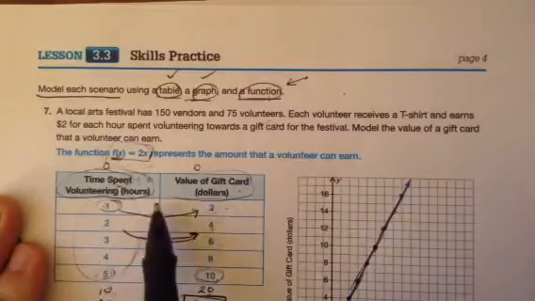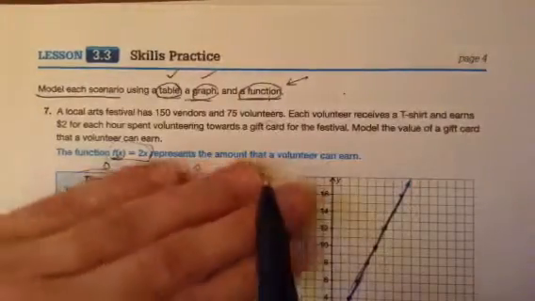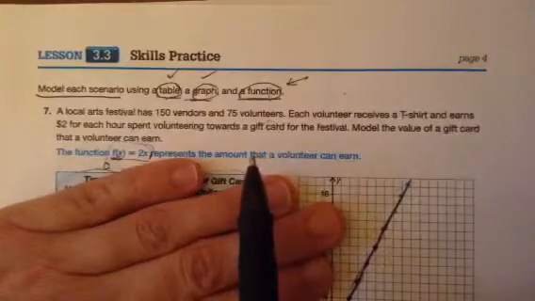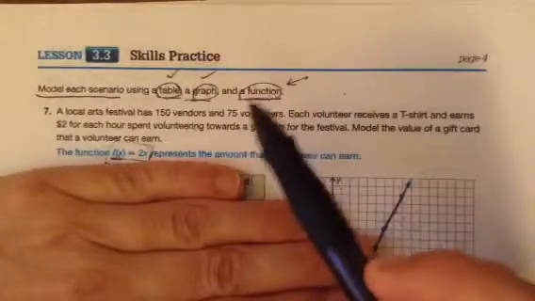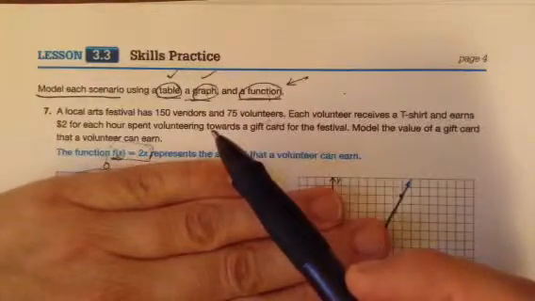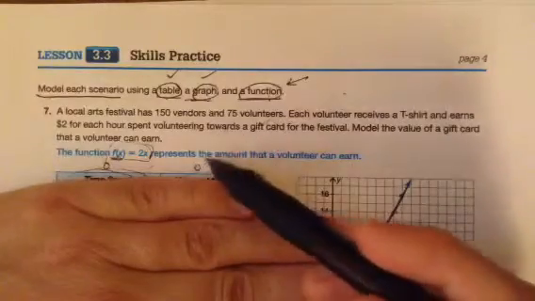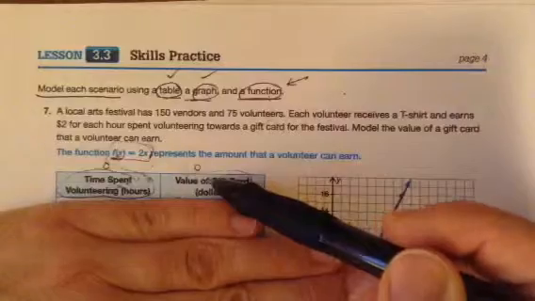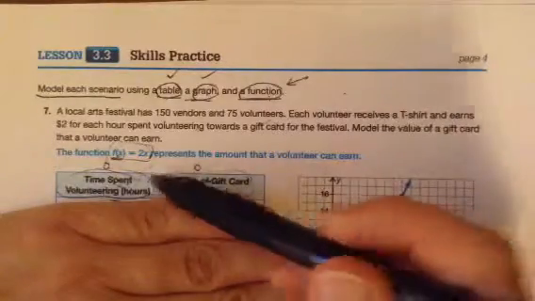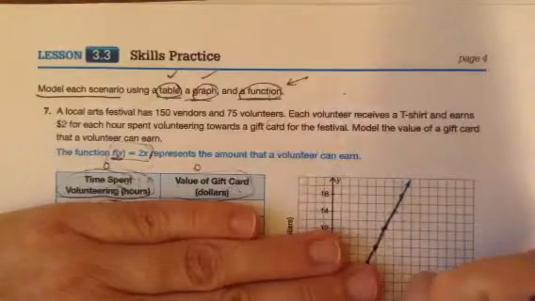Now, I find it easiest to start with a table. So the idea is, because you're dealing with concrete numbers that way, and that's fairly easy, you say to yourself, well, if I work 0 hours at the festival, then I'm going to earn $0 on my gift card. And notice that they give you what the input and the output should be, so that's lucky. You don't even have to figure that out. Input should be time spent volunteering, output should be value of gift card.